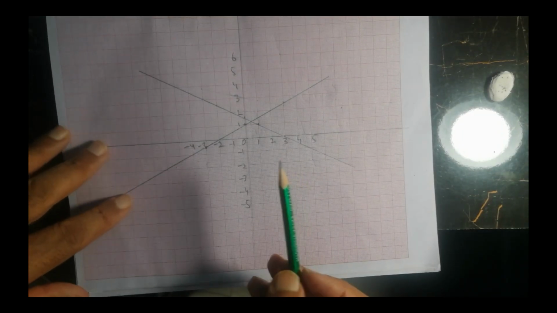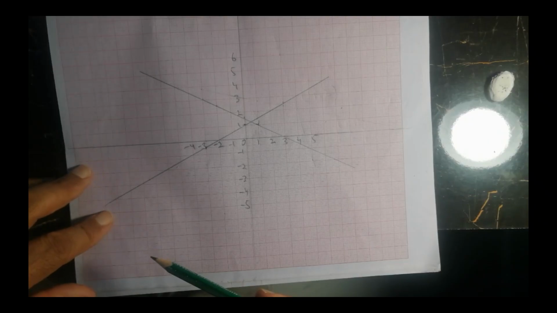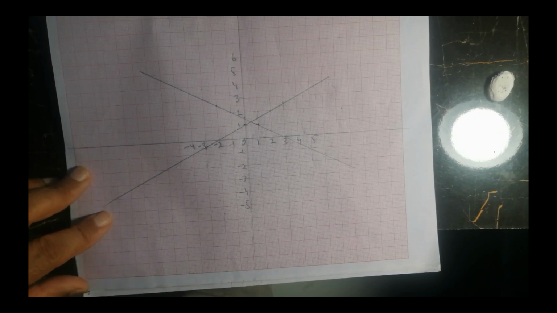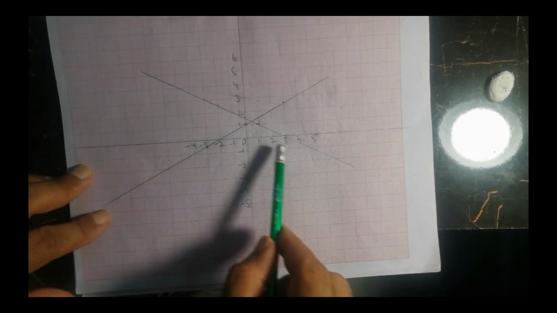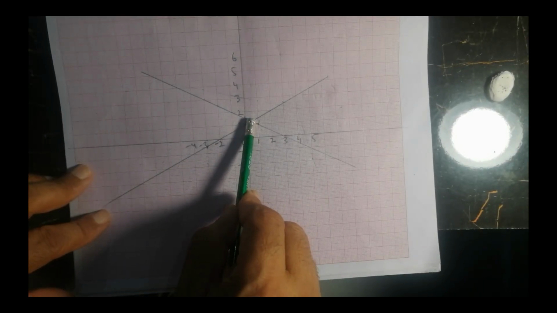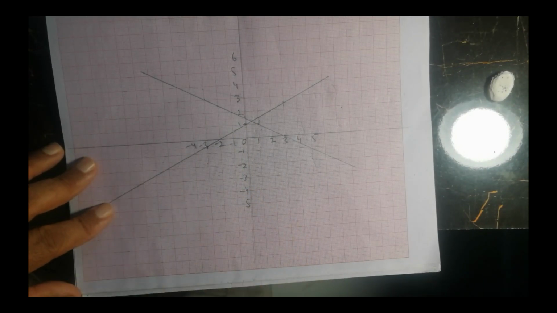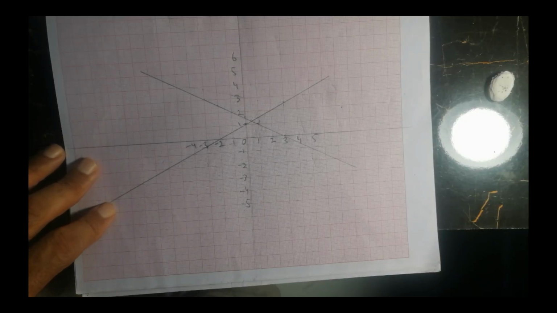So you can try that. If lines are parallel, that means they don't have any solution, because they never meet each other. We only have a solution when they intersect each other, like right now, two lines, this is the point of intersection, and it has the solution. But you can try for others also.